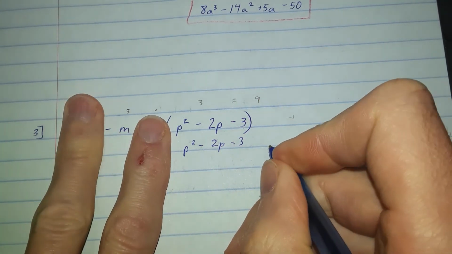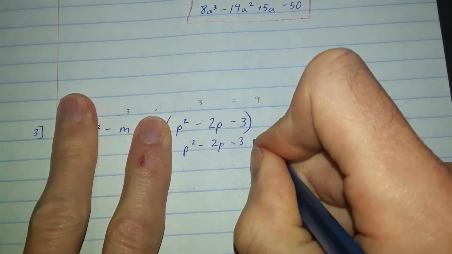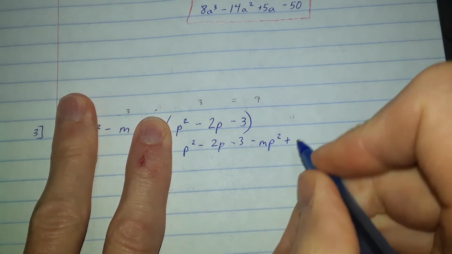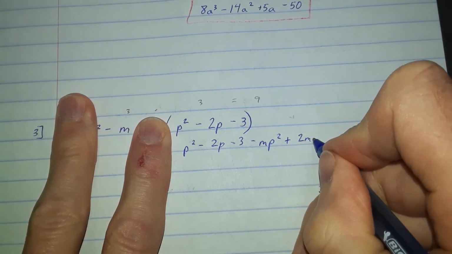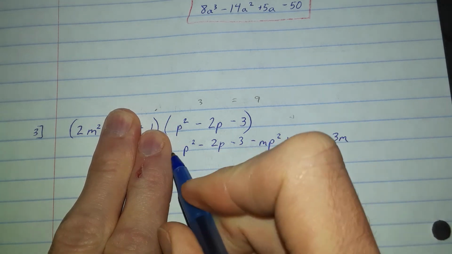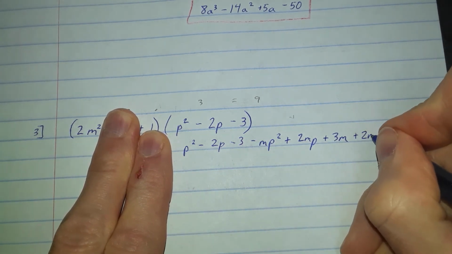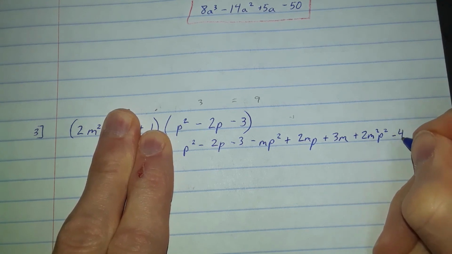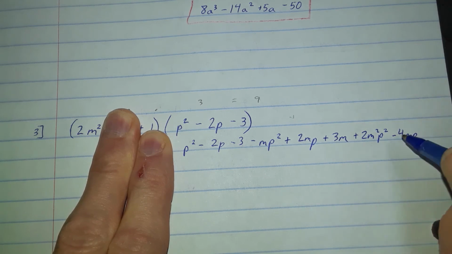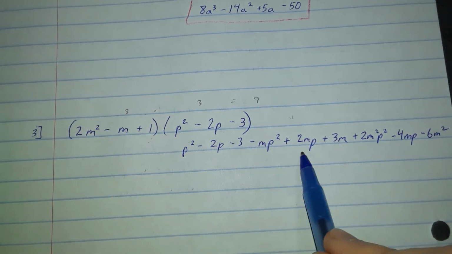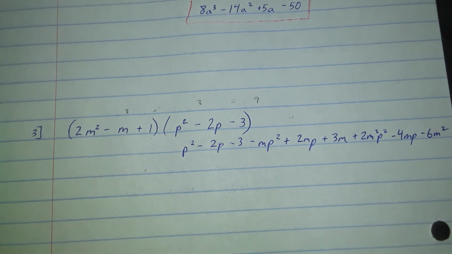Now ignoring the 1 and this first term, I have negative m times all of these. Negative times a negative is a positive. Watch for these sign changes to start happening. And then ignoring the first 2, I have 2m squared p squared. Then I have negative 4mp. And then I have negative 6m squared. And I have 1, 2, 3, 4, 5, 6, 7, 8, 9. That matches my estimate. I haven't missed anything.